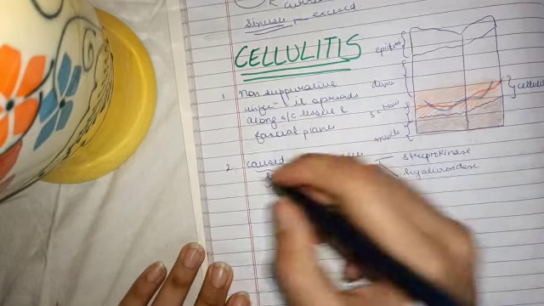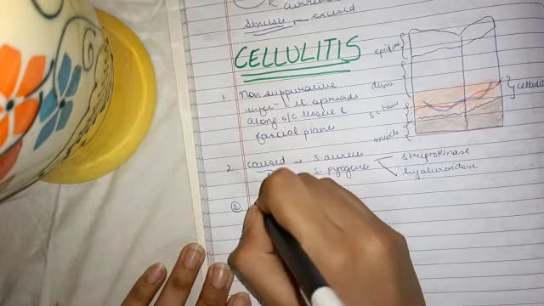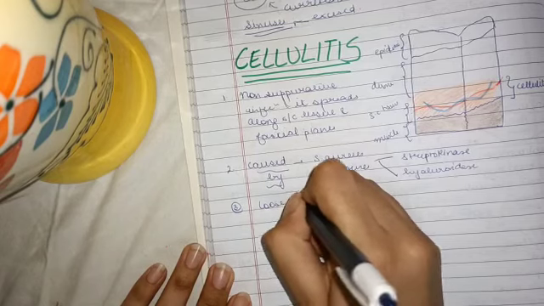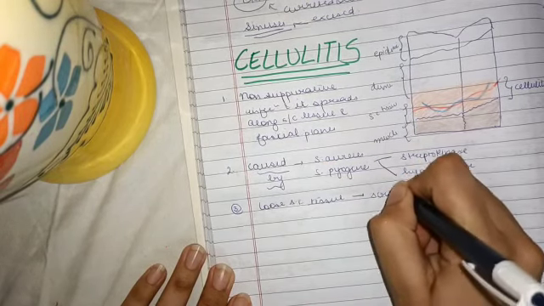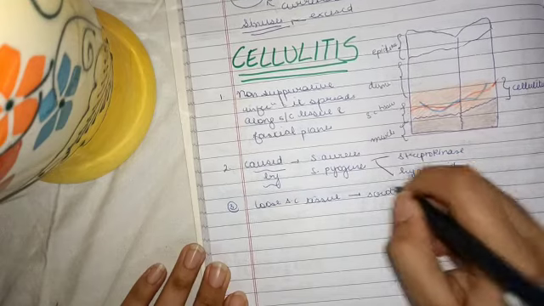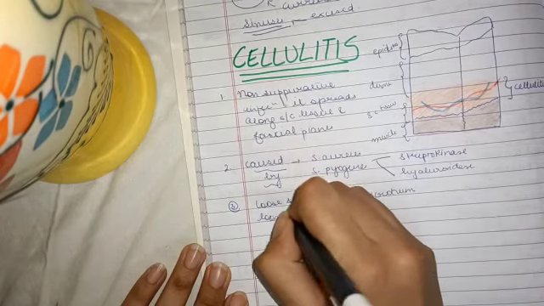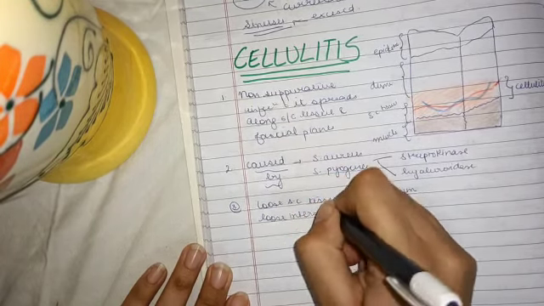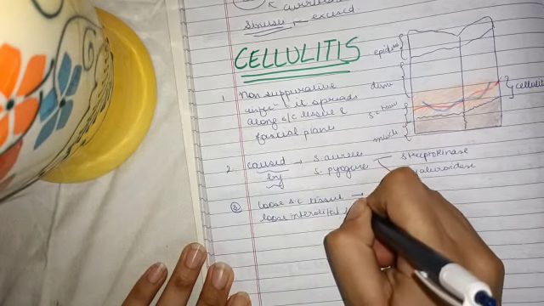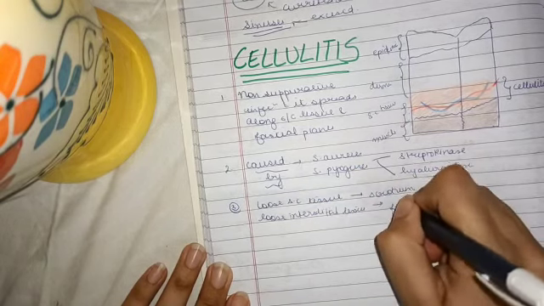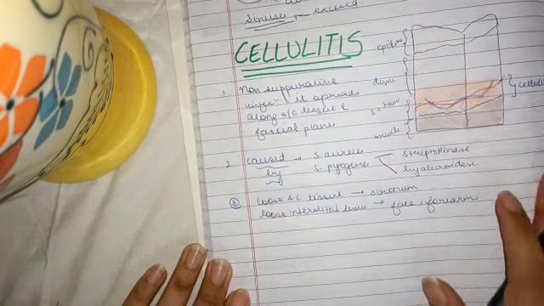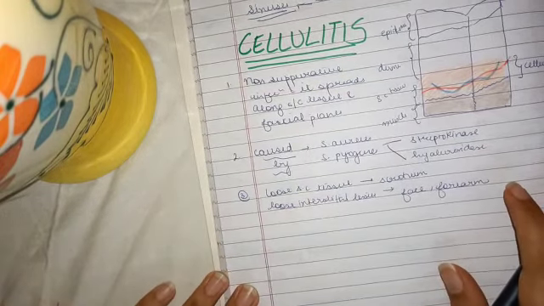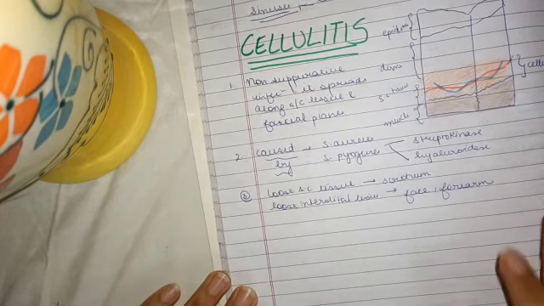Now this is mostly seen in loose subcutaneous tissue as in scrotum, or in loose interstitial tissue, face, forearm, and it spreads very fast. Also, the net result is going to be a gross swelling.